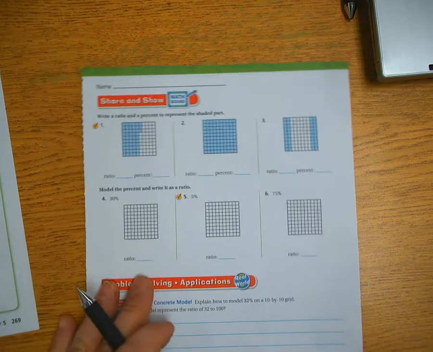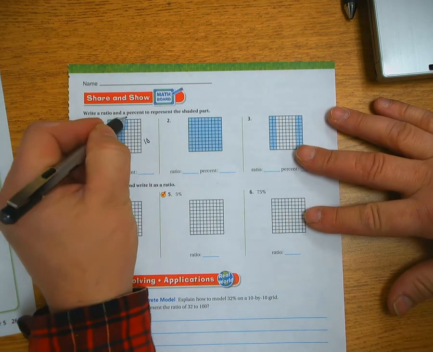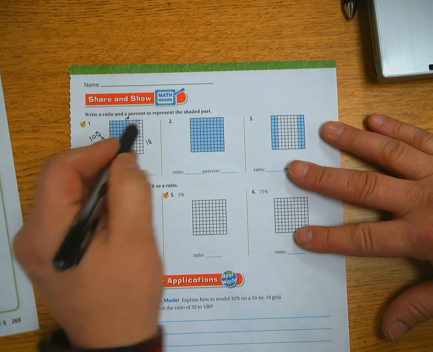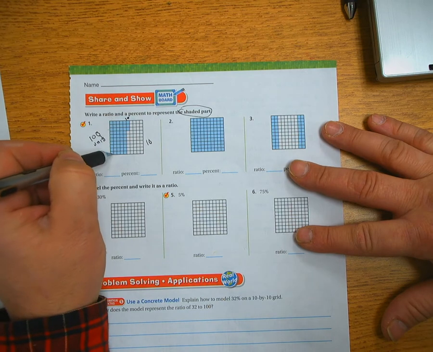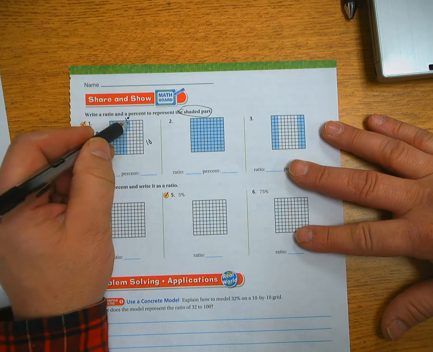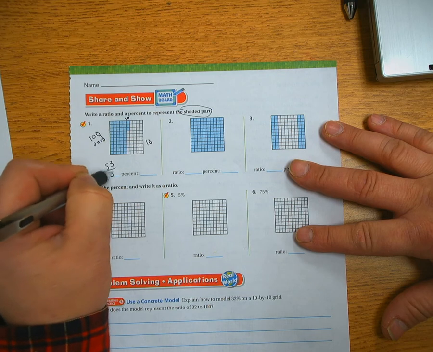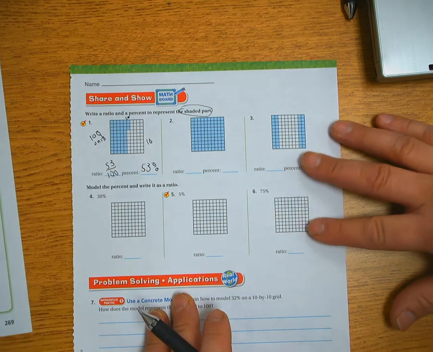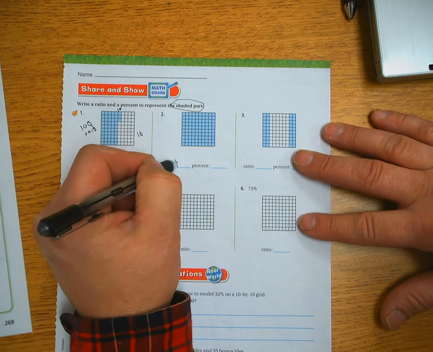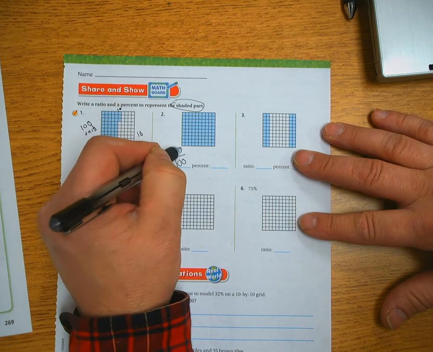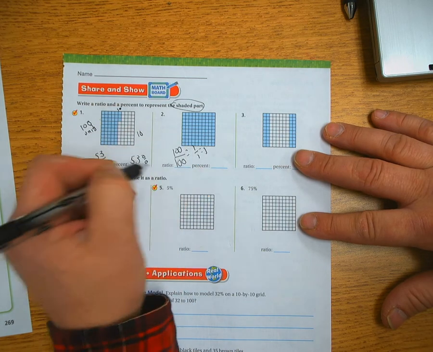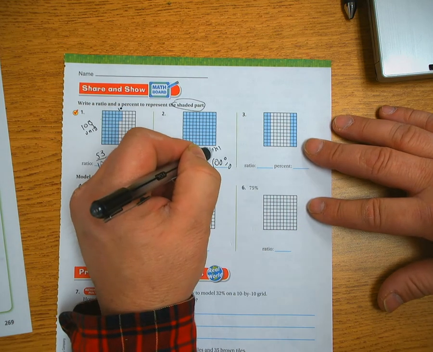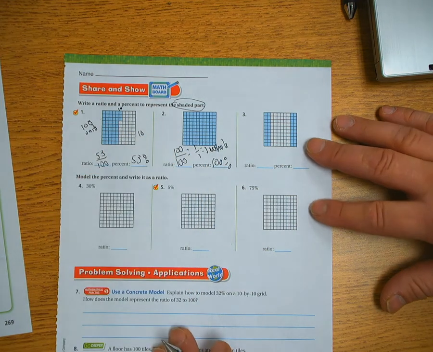Okay, again, there are 10 by 10, so there are 100 units here, which makes it a percent. So I need to count the shaded part. 1, 2, 3, 4, 53 over 100. That's 53 to 100. It's 53%. Don't forget the percent sign. Ooh, right here is 100 to 100, which is also equal to 1 to 1 or 1. So it's 100%. This is one whole.